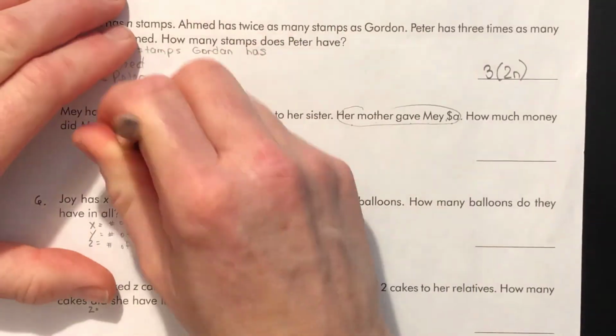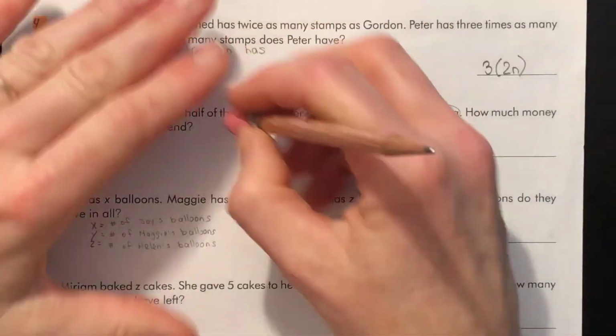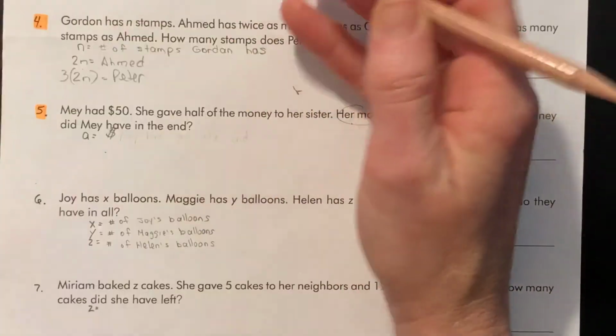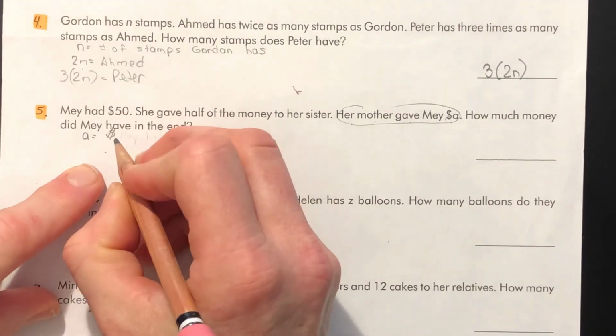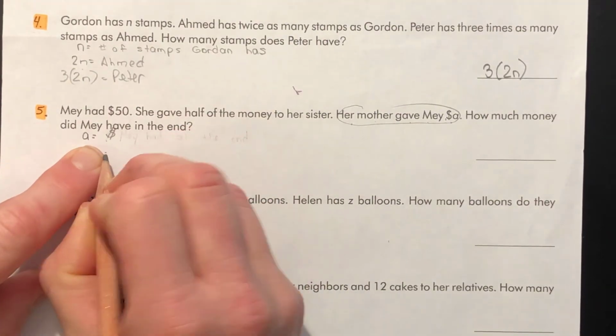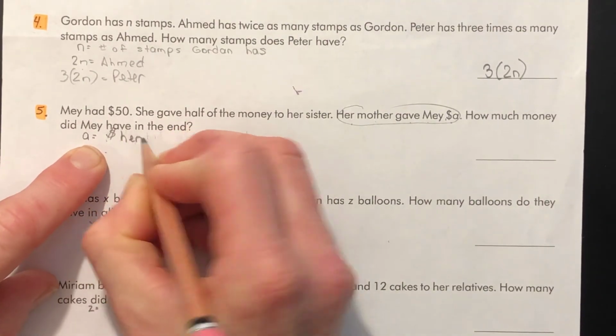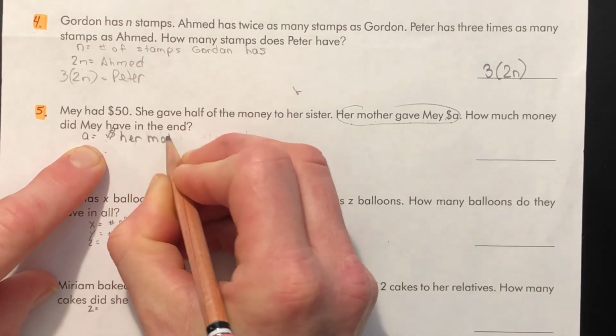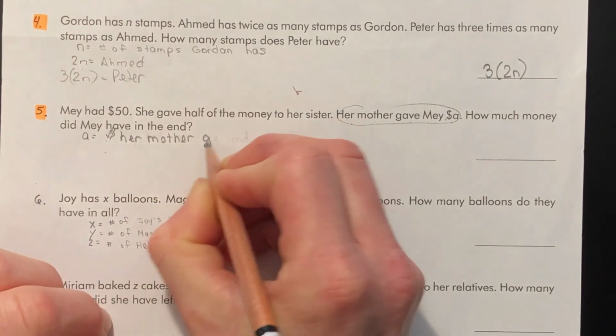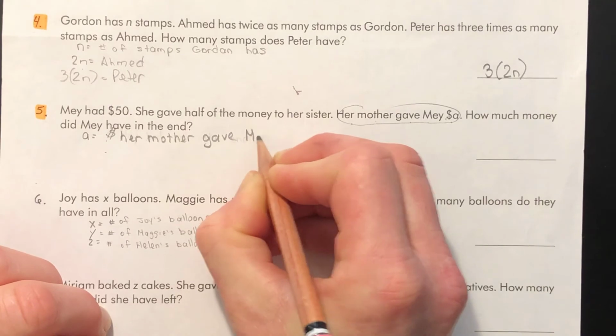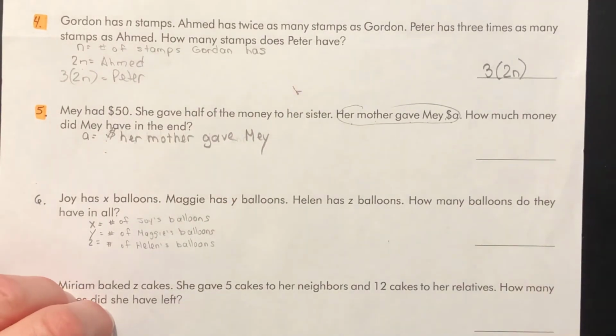All right, so A is the money her mother gave May. That's what A is.